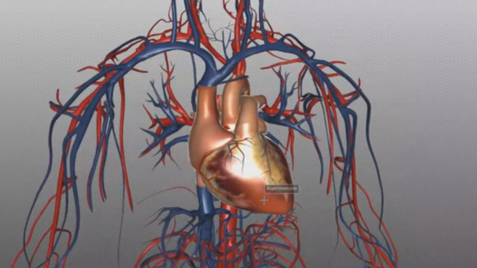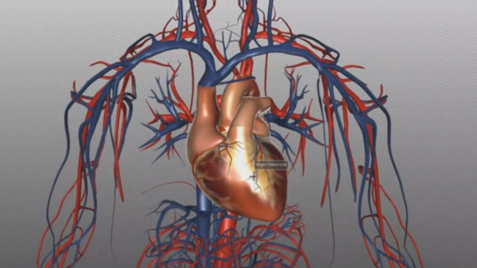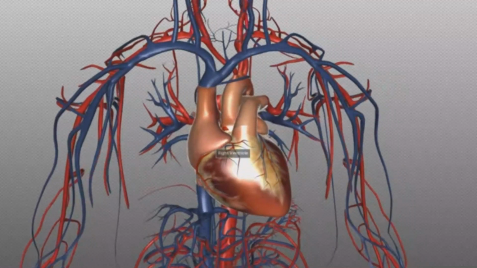Don't worry too much about what these look like and the structure of them, because I will be doing a more detailed tutorial on the structure of the heart, including blood supply to the heart, all the different bits of the heart, and I'll be looking at the valves in more detail.